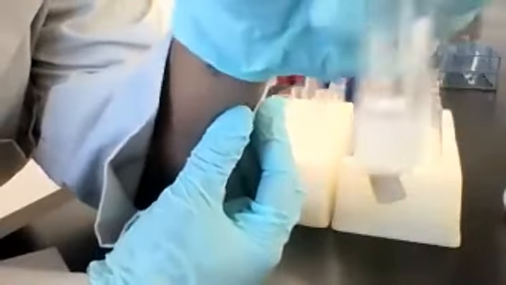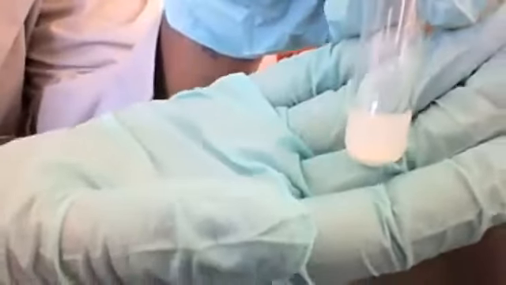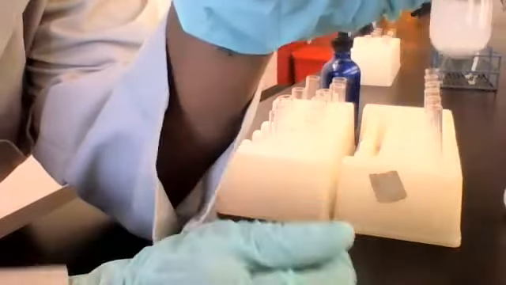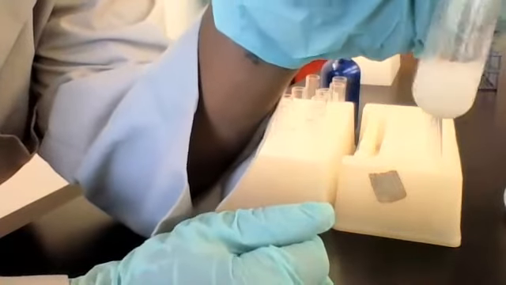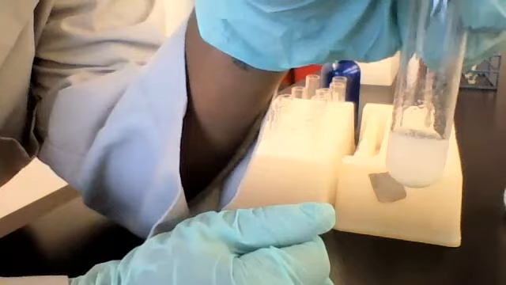Is it a solution or a suspension? Sorry, I couldn't hear that. A solution. Is it a solution if we have a solid forming, and the solid is dispersed through it? Would it be a mixture? Well, a solution is a type of mixture, and there are other types.